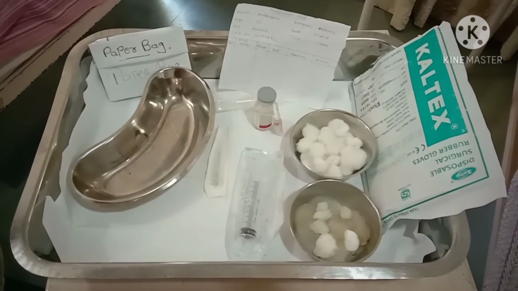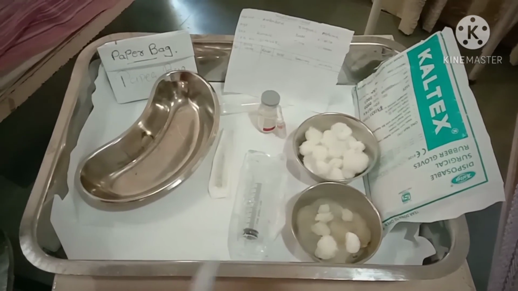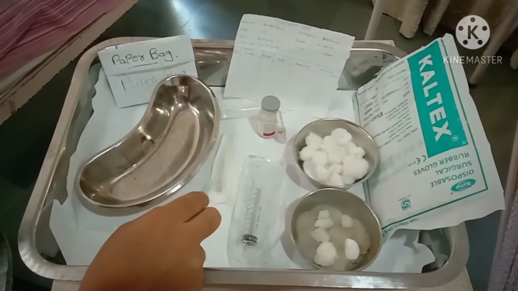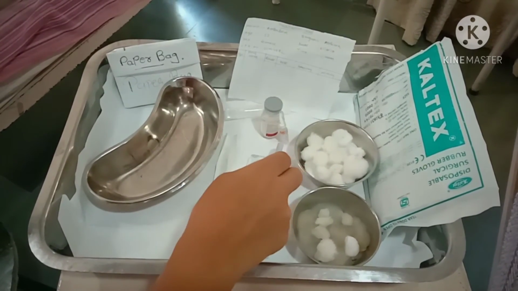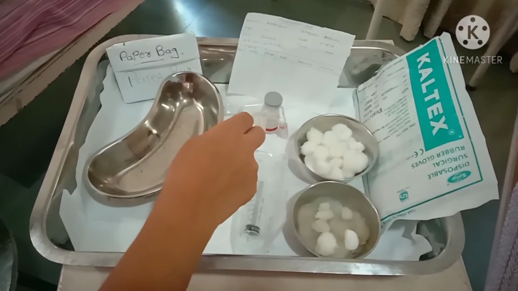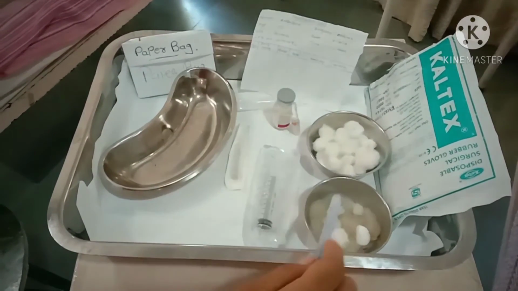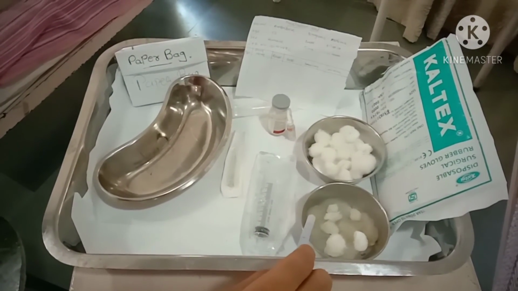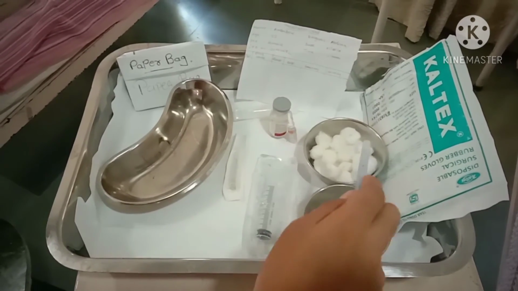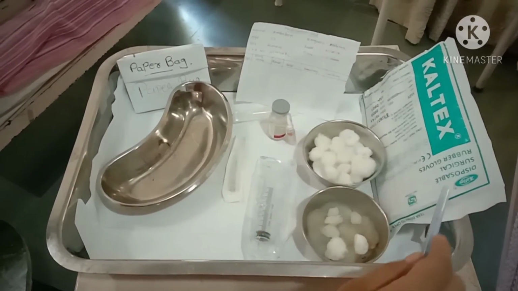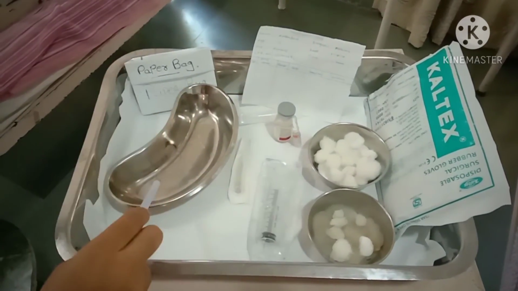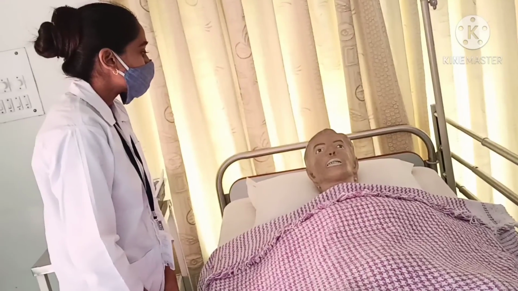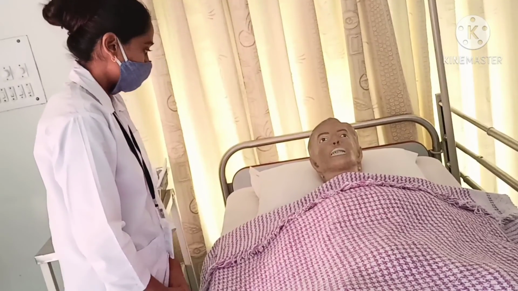A tray containing, for intravenous injection: sterile syringe, sterile needle, prescribed medication, vial or ampule, distilled water or sterile water, bowl of cotton swab, which is a spirit or alcohol swab, bowl of dry swab, sterile gloves, medication card, paper bag or kidney tray. Now we will start the steps of the procedure of IV injection.